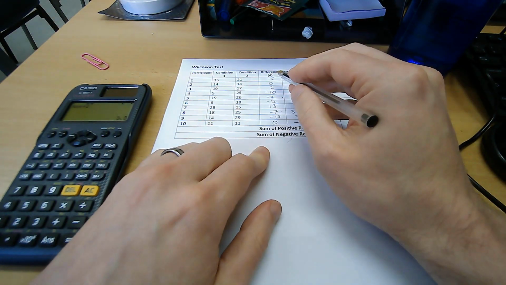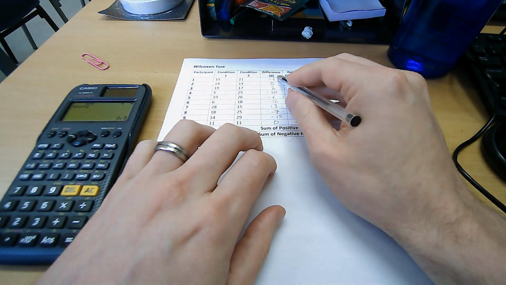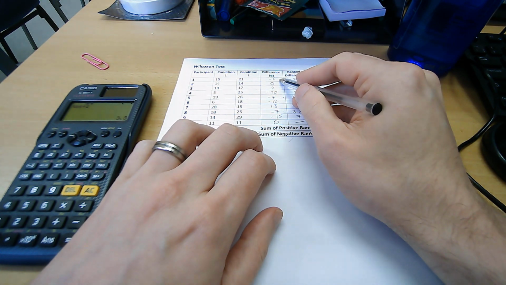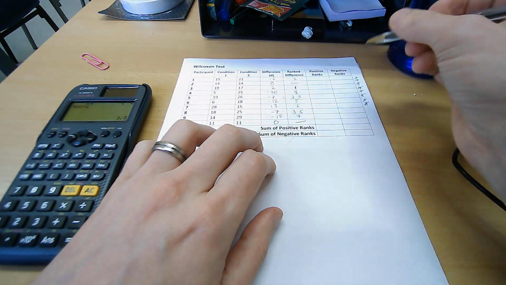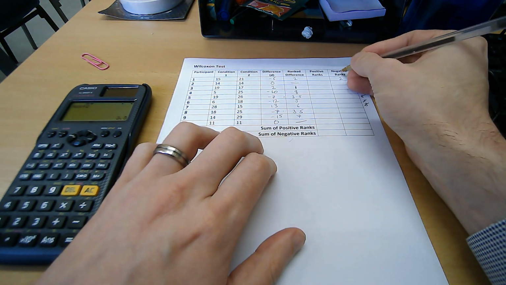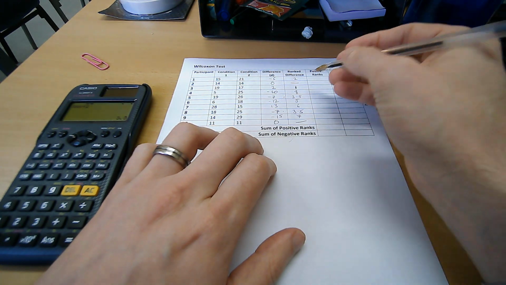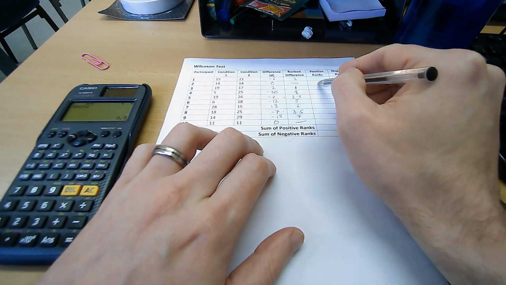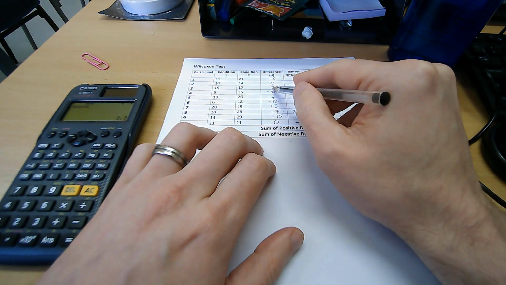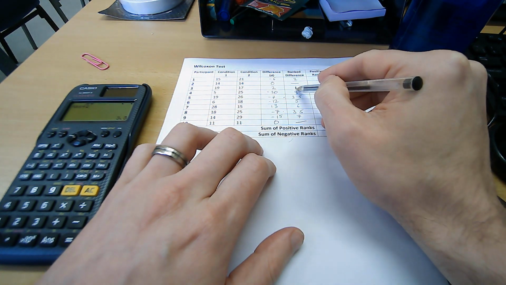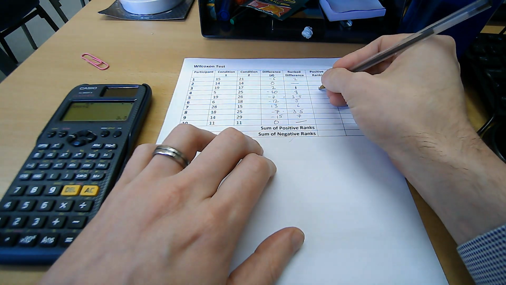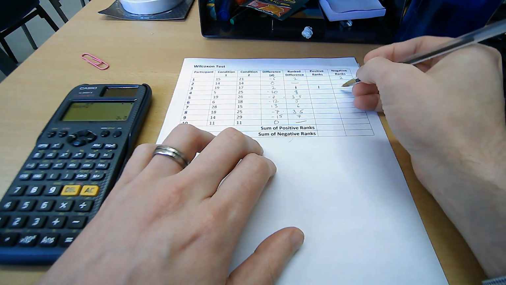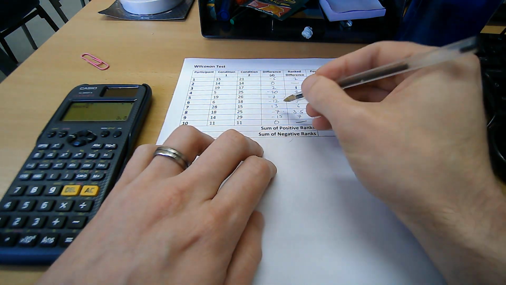We look up here and we see that this first number is a negative 6. It's a negative rank. So we take the rank of 2 and move it over here to the negative ranks, and we don't put anything in the positive ranks. Here, this is a 0. We've already decided to ignore that, so we carry on ignoring it. Here, this is a positive number, so we take its rank and put it into the positive ranks column. Here, this is a negative number, so we take its rank of 8 and put it into the negative ranks column.